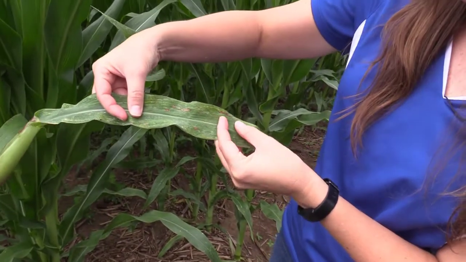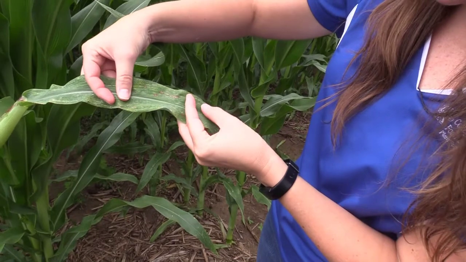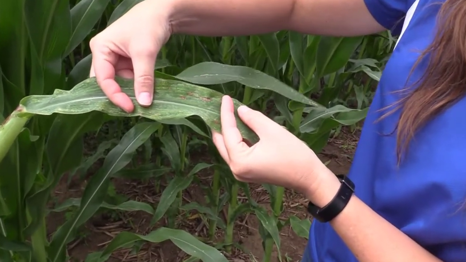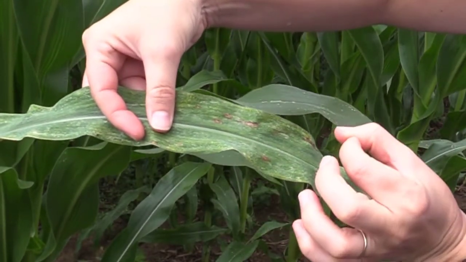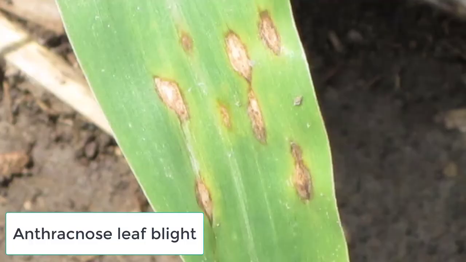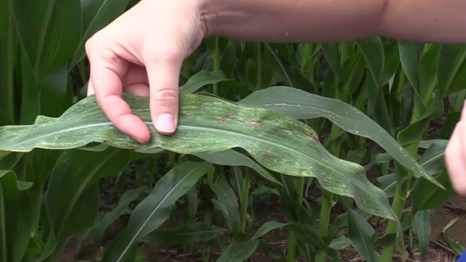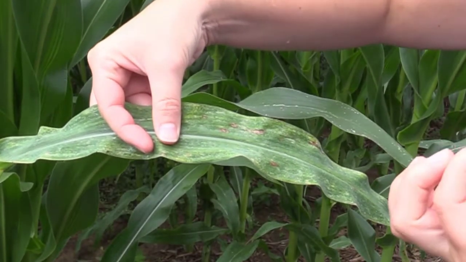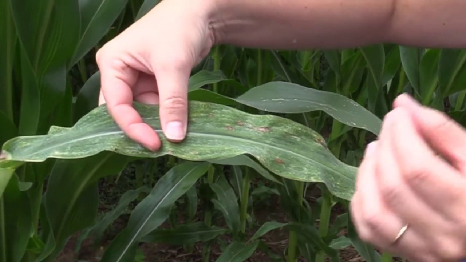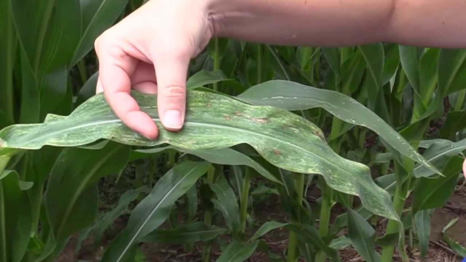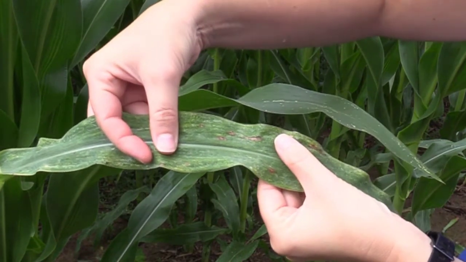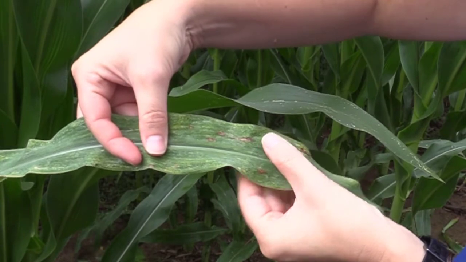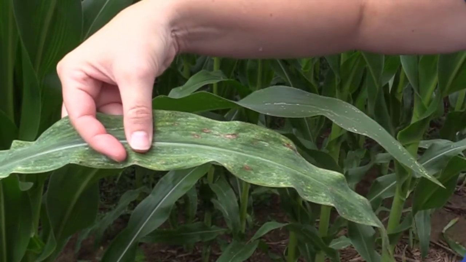So here's a leaf from the lower canopy that has some symptoms of anthracnose leaf blight. And you can see some of those rounder lesions that expand across the leaf veins. If you were to use your hand lens to look at them, lots of times you'd be able to see the structures of the fungus that causes this disease. And those structures will have sort of these black hair-like projections coming from them, and that can help tell anthracnose leaf blight from another disease like gray leaf spot.